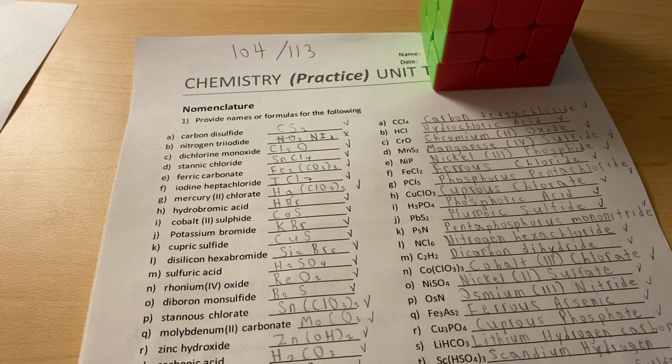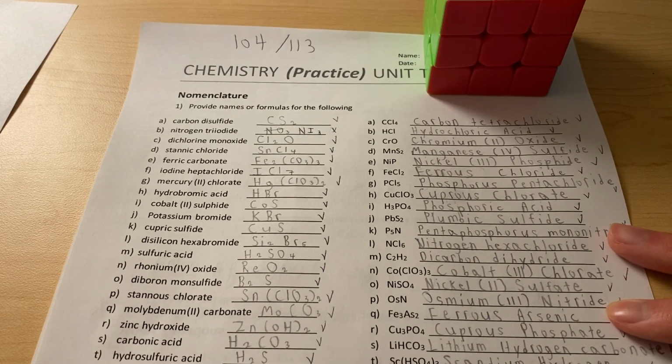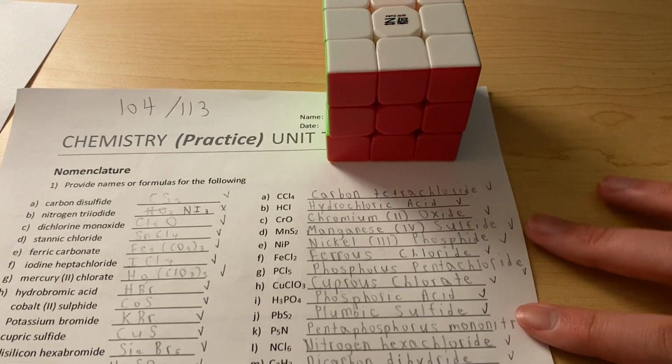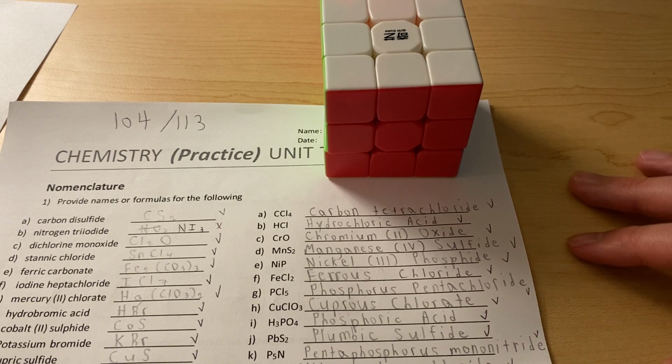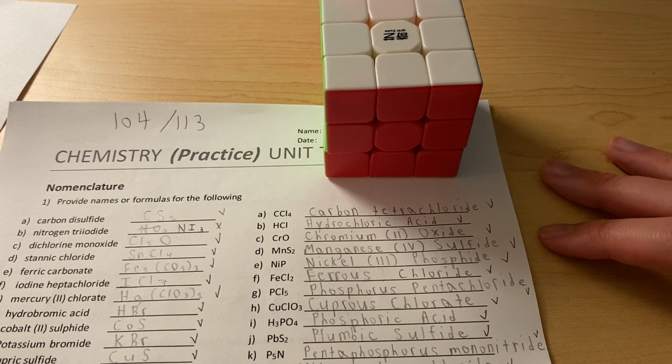So now we can go on to the other side of the chart, all right? Sorry, there's a Rubik's Cube there. I just have to cover up some personal information. But here we go anyways.